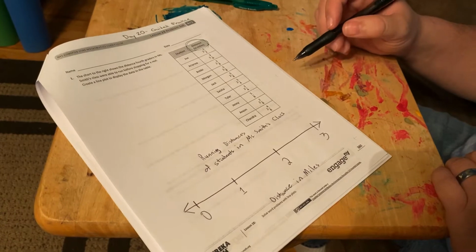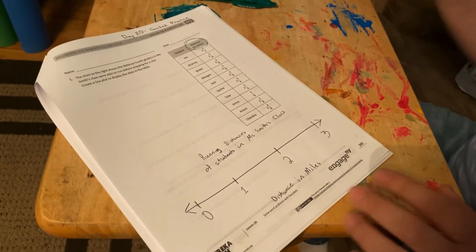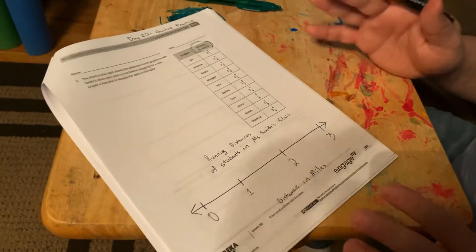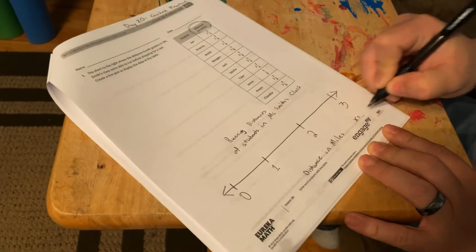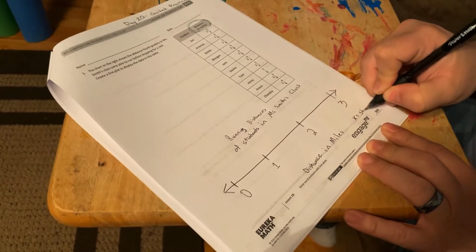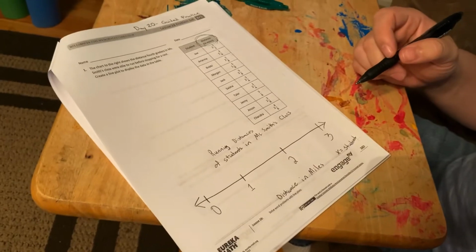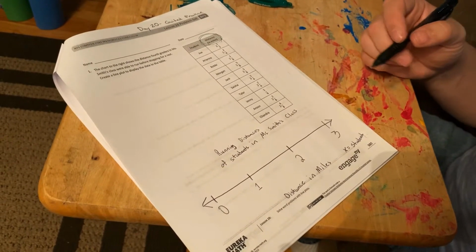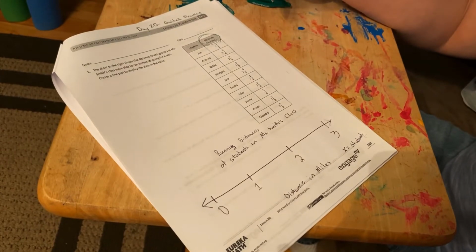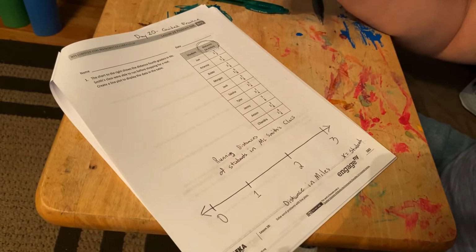Next, what we're going to do is, like we had on our example line plot, we had x's, and each one of those x's is going to equal a student. So now I've got my line plot labeled, and now I just have to go through and put all my information, all these guys, on here as an X on this line plot.